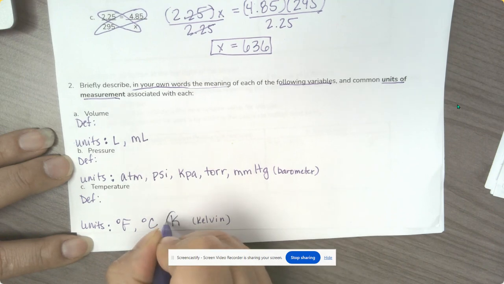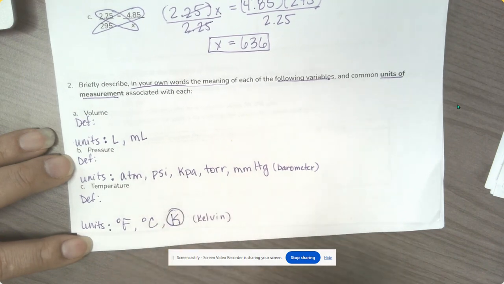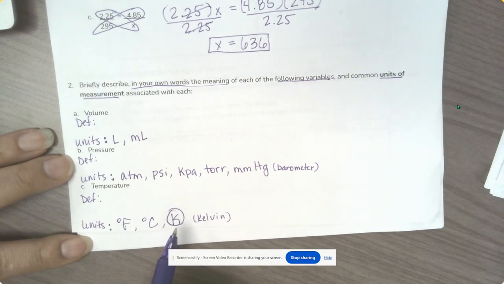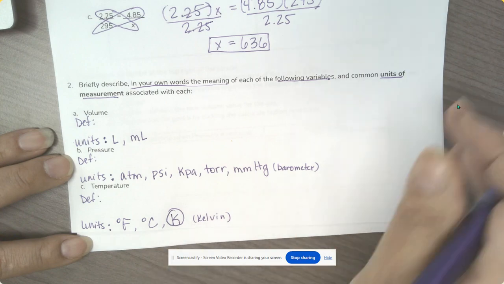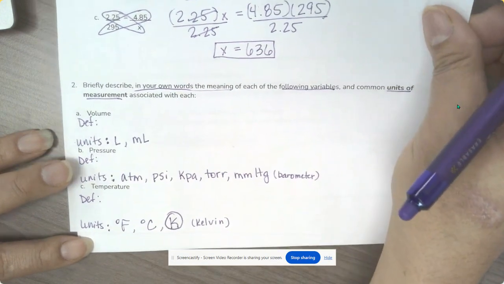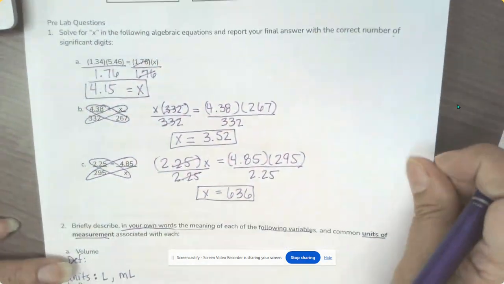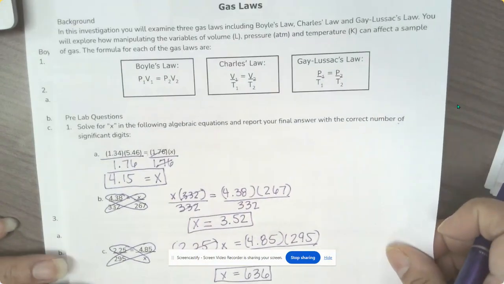Now, this is the unit that we really want to focus on in chemistry, in gas laws. It's the absolute zero scale. So feel free to learn more about that on your own. Okay. All right. So let's go to the next page.